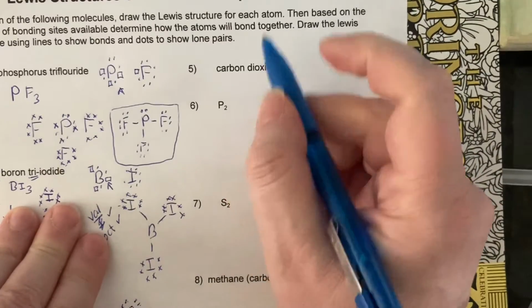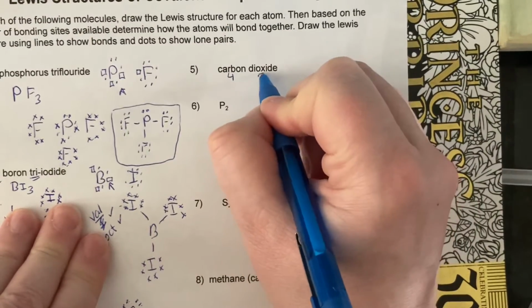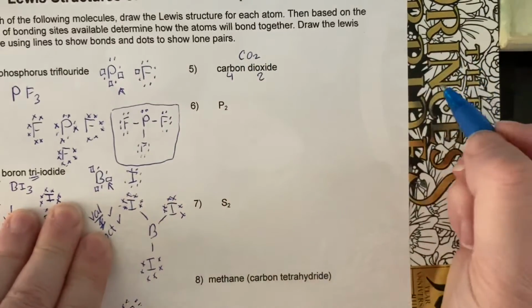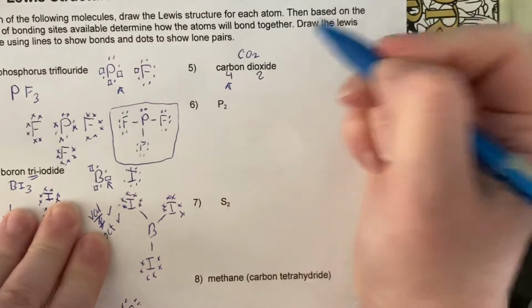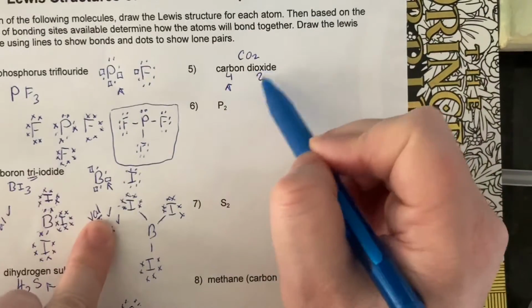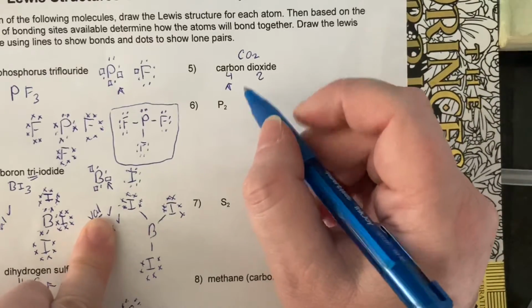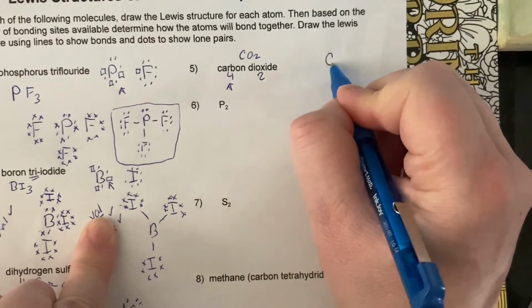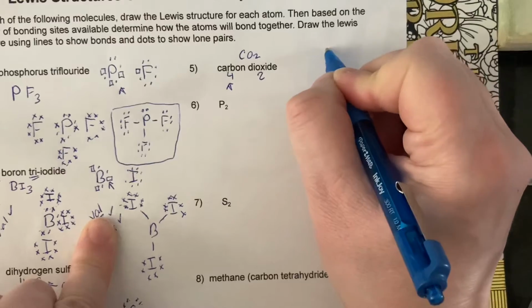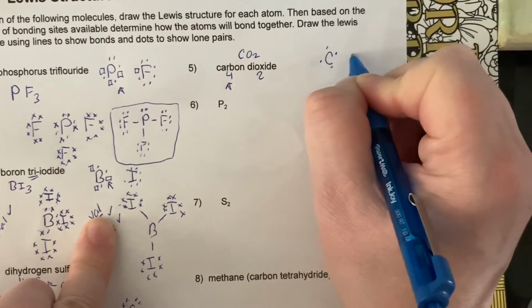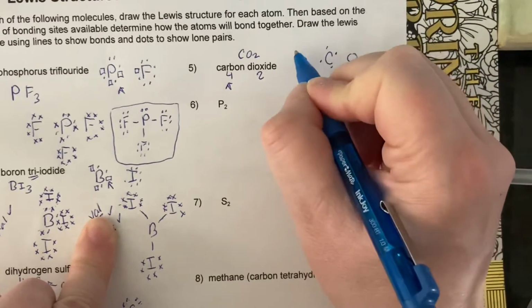Carbon dioxide. Carbon, I know, has 4 gaps. Oxygen has 2 gaps. Formula is CO2. So I know that carbon's going to be my central ion. So that's all I need to show now for proof that I know I selected that central ion. So don't forget about that step. I'll put the oxygens on either side.